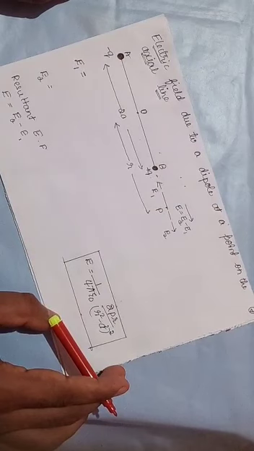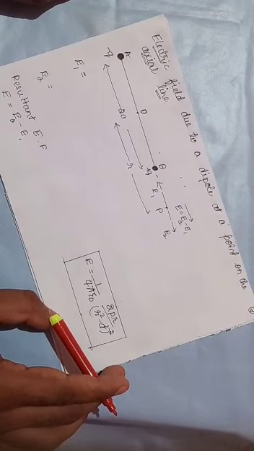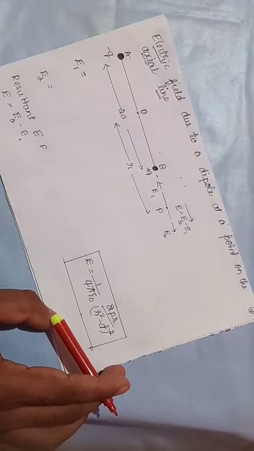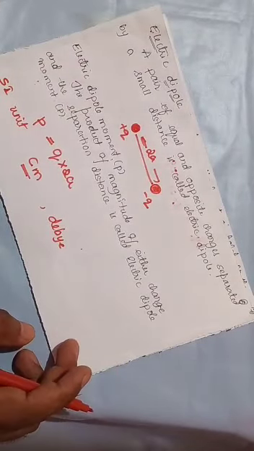Okay, so next, by using this electric dipole we can find the electric field at any point. We are considering two points: the axial point and the equatorial point.